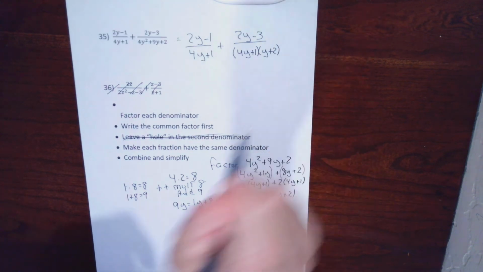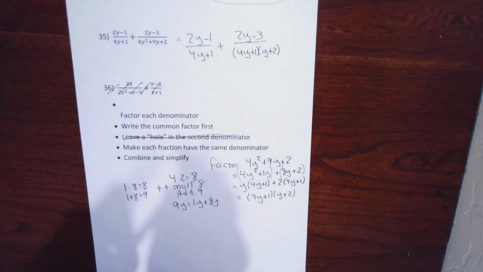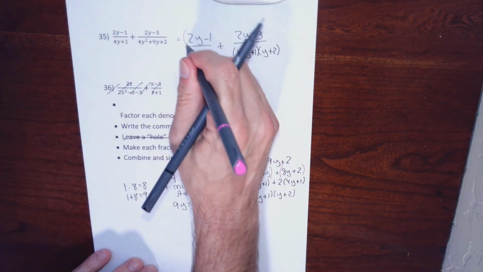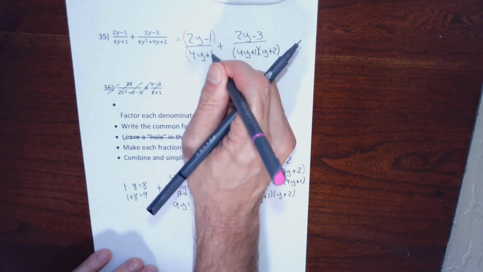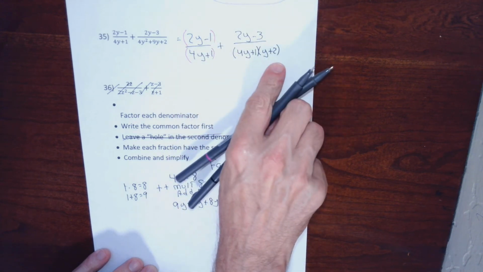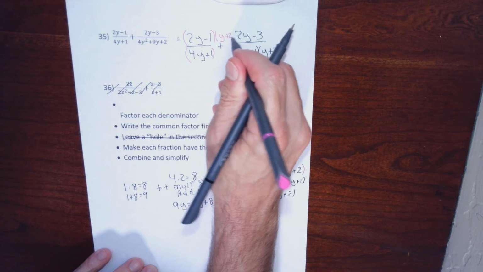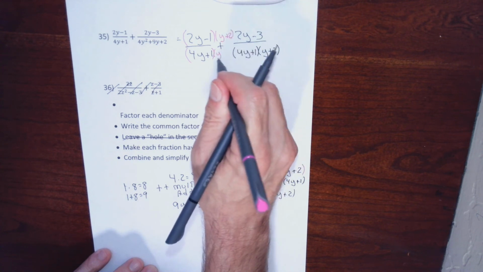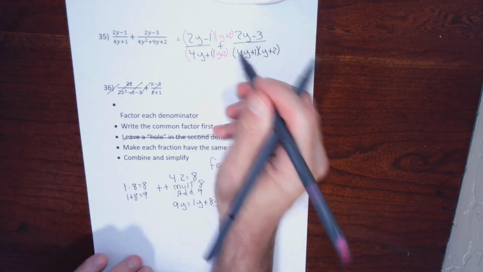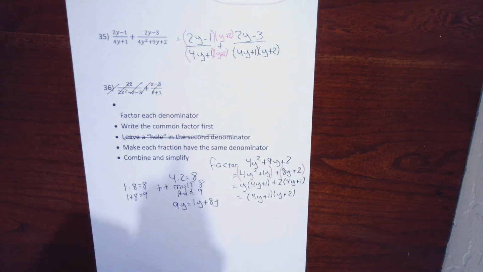Where this problem's going to get tricky is what I need to do when I make the fractions have the common denominator. To make both fractions have the common denominator, I'm just going to work on the first fraction. The first fraction is missing the y plus 2 that the second fraction has in its denominator. So I'm going to give that first fraction top and bottom of y plus 2.